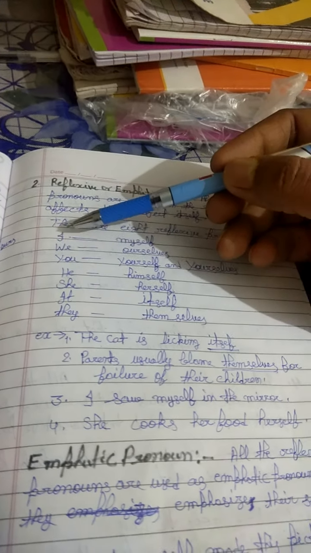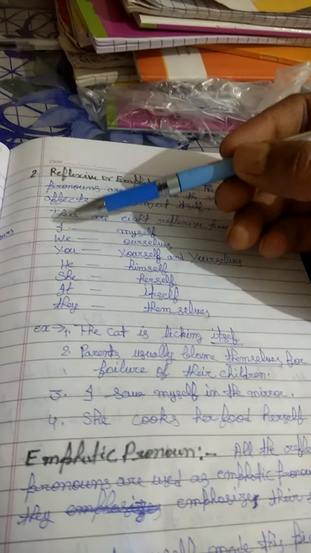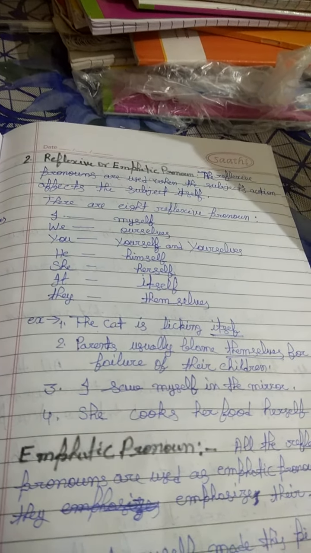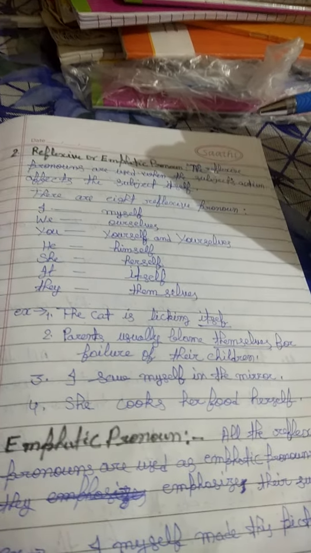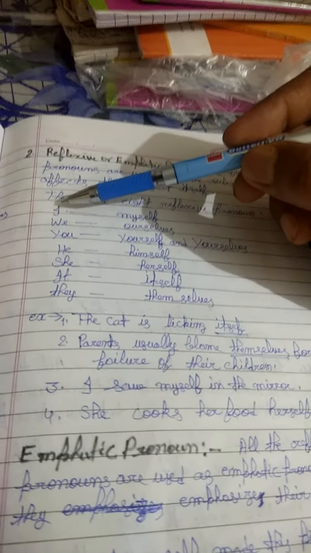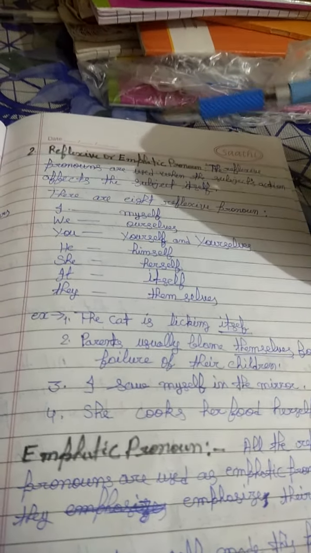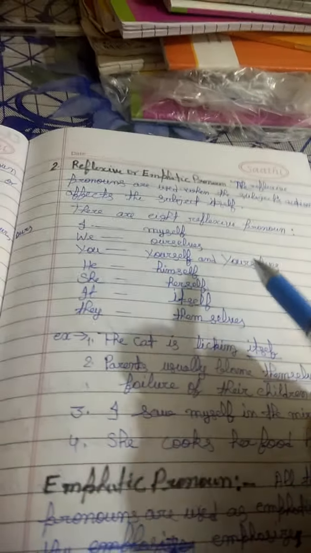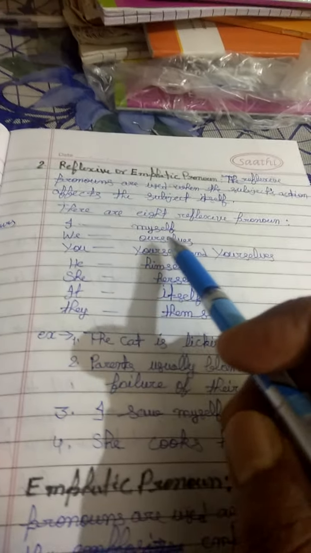Each personal pronoun has its own reflexive pronoun. For the subject I, the reflexive pronoun is myself. For we, the reflexive pronoun is ourselves.